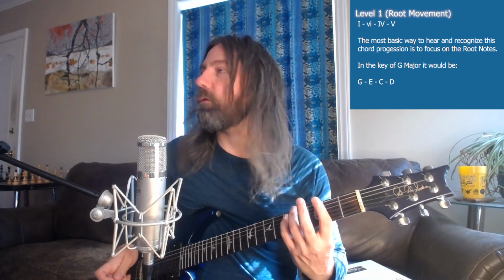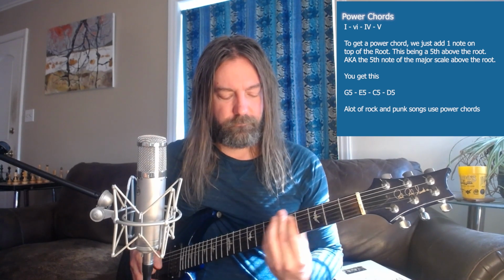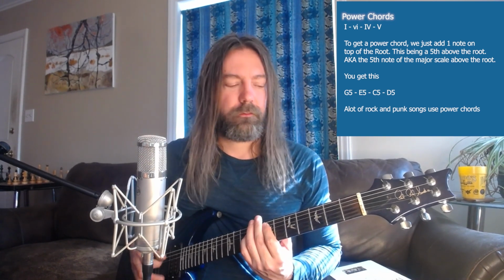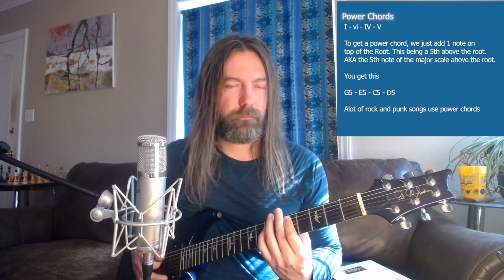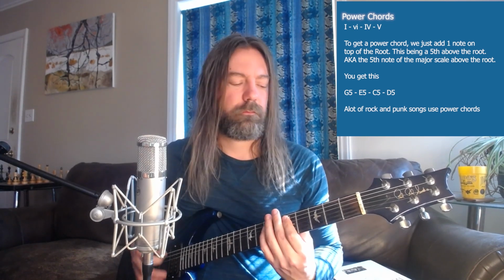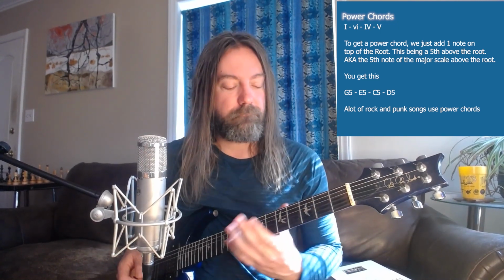Now if we did power chords, we're adding the 5th to the note, so it's a two-note chord. It would sound more like this. That's something you hear quite a bit. I'm sure you've heard that motion before.